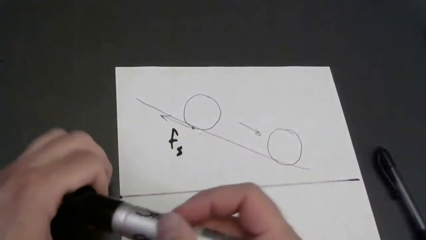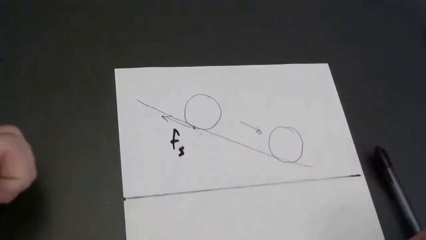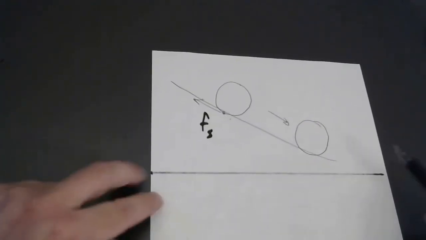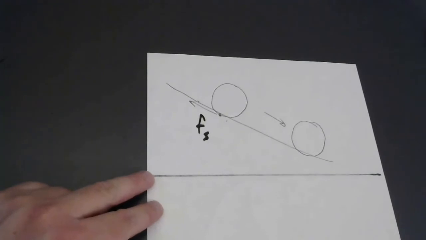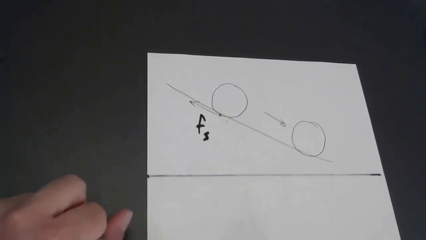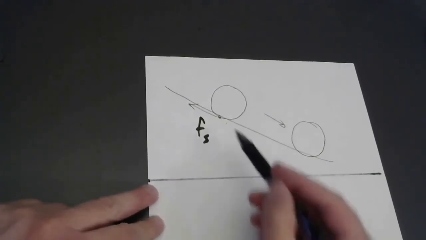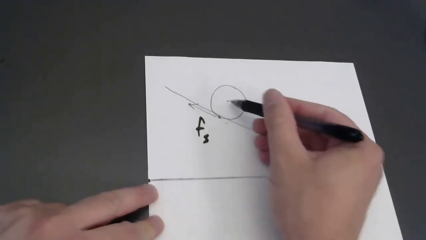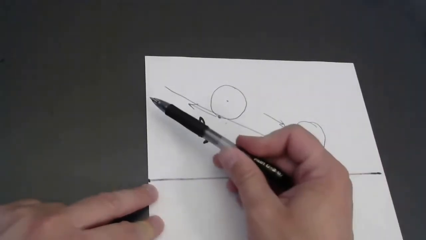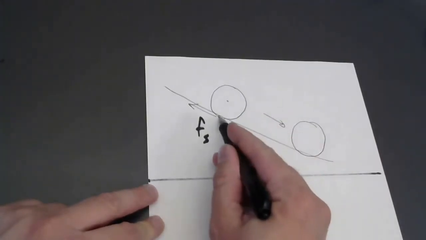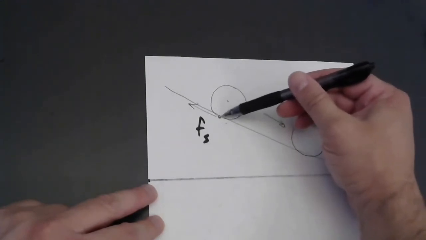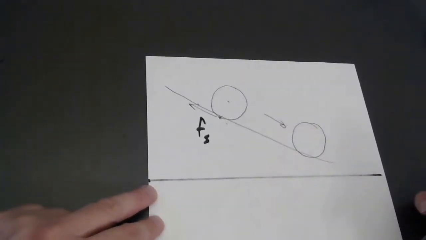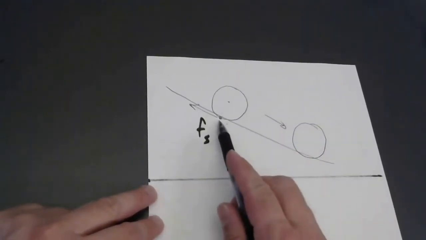It's static because I'm imagining a perfect rolling motion. The disc or ball is not supposed to be sliding. If it was sliding, that would be kinetic friction. So there has to be friction in the problem if this thing is rolling. But even though the center of mass is translating against the static friction, if you look at the point of contact where the friction is actually applied, this point does not move. That's not obvious, maybe, to a lot of you, but this point is momentarily stationary.